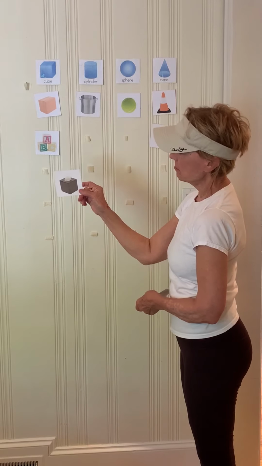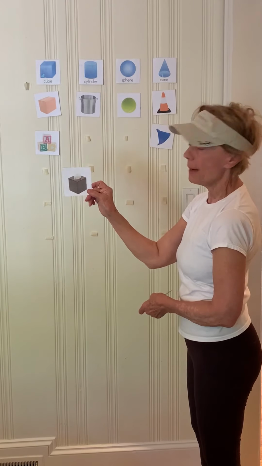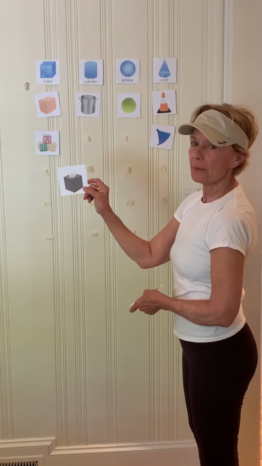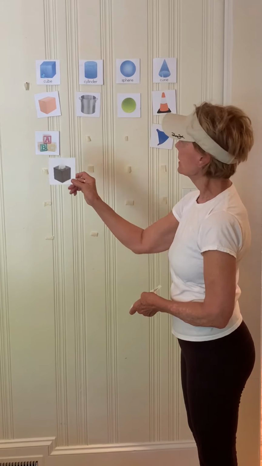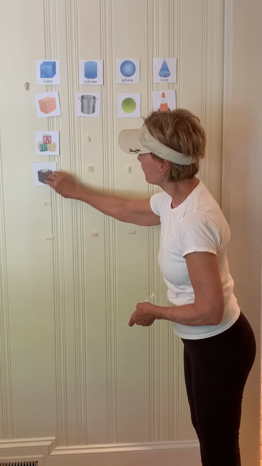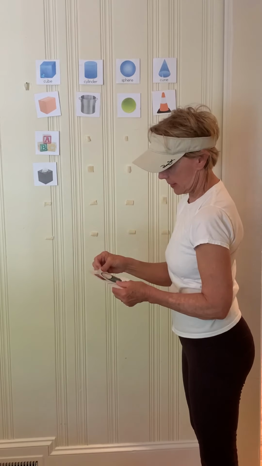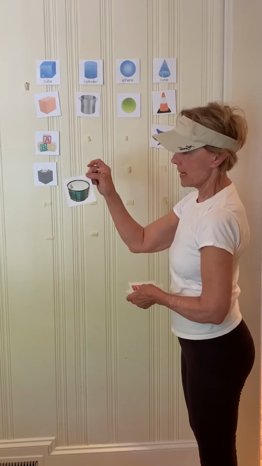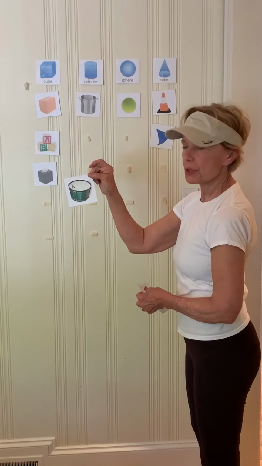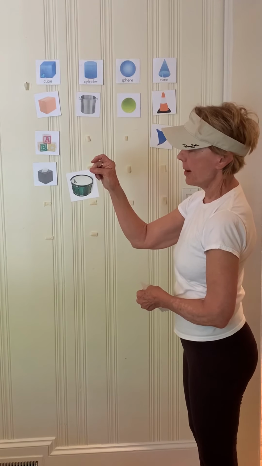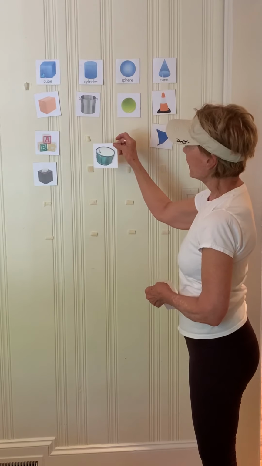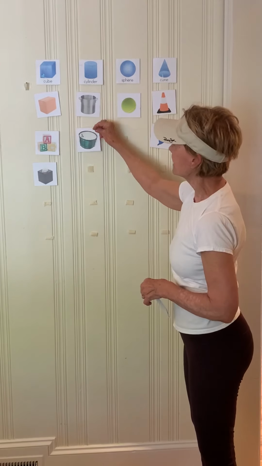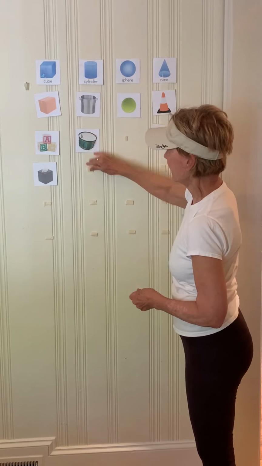Okay, this has Kleenexes in it. It's a little box. What do you think? Where do you think this one would go? You are right. It is a cube. Oh, this is a drum. It is round on the top and bottom. Where does this go? I heard someone say cylinder. It is a cylinder.